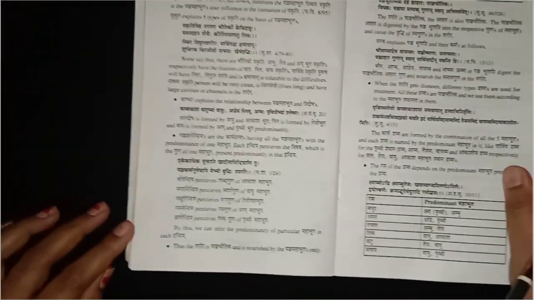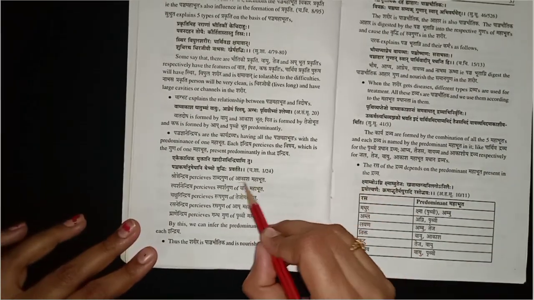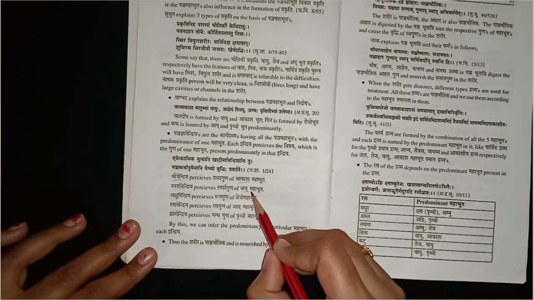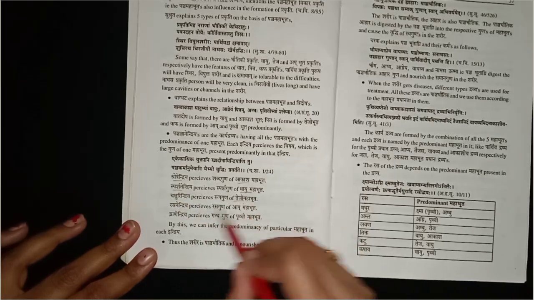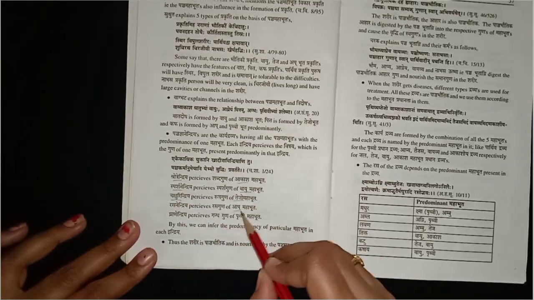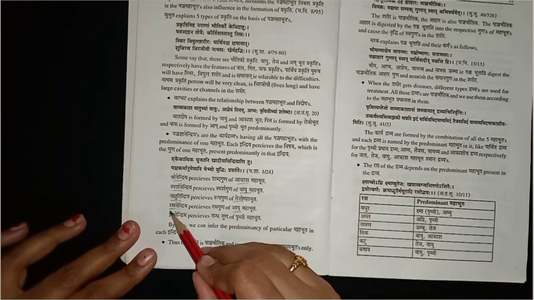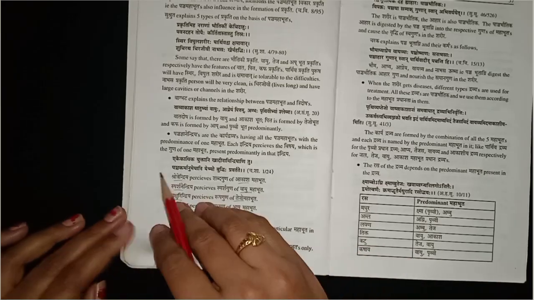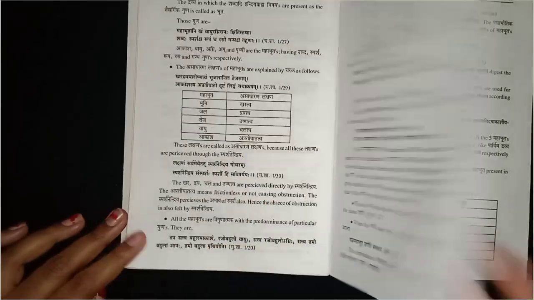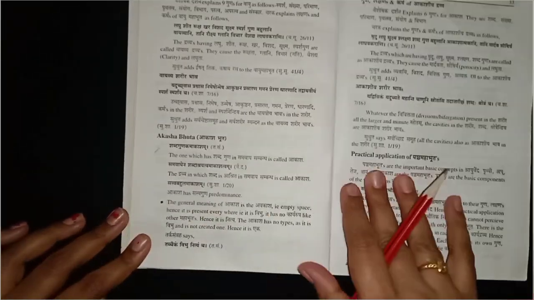And Indriyas and their relation with the Mahabhutas. Akasha Mahabhuta for Shrotrendriya, Vayu Mahabhuta for Sparshanendriya, Tejo Mahabhuta for Chakshurendriya, Ap Mahabhuta for Rasanendriya, and Prithvi is for Granendriya. Here, one more thing which I suggest you read is the typical definitions. So this you need to remember.